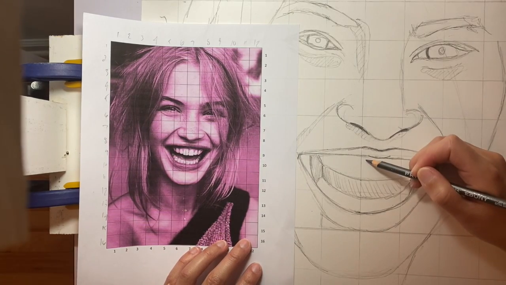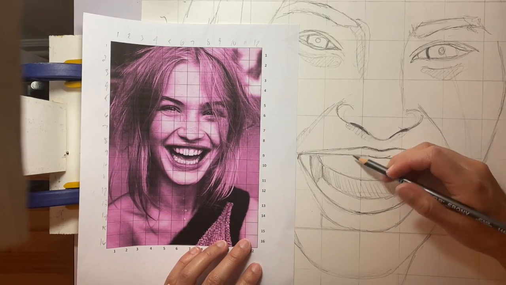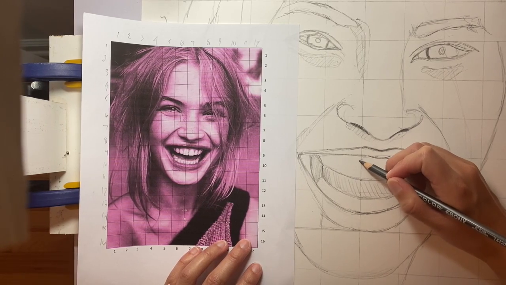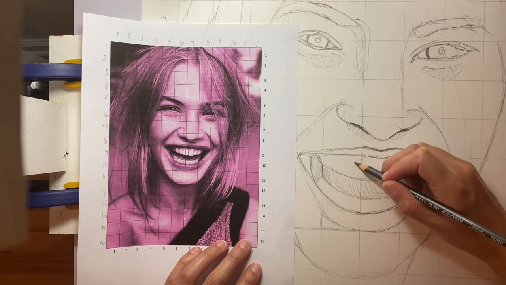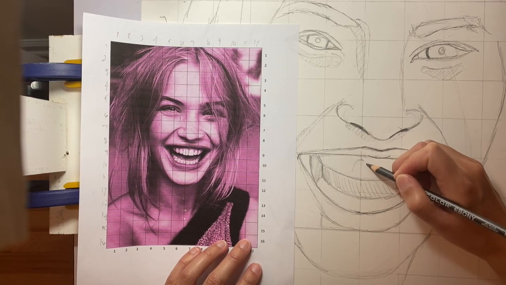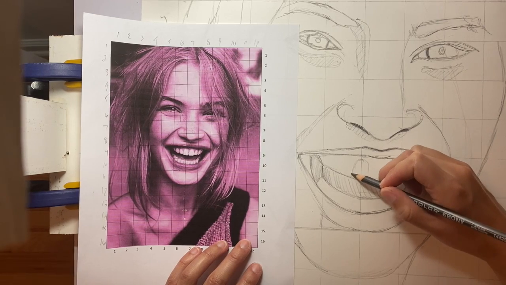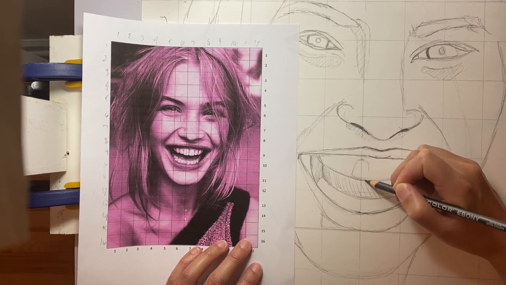So now I'm going to begin putting in the 2 front teeth, and then I'll start building outward from there. So I'm just going to lightly sketch in the rounded shape of each tooth while looking specifically at the shape of each gum in between and the shape of the points that come down.